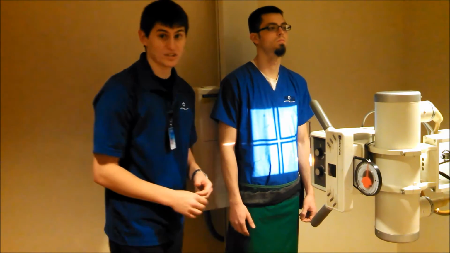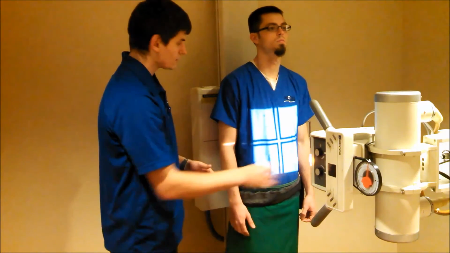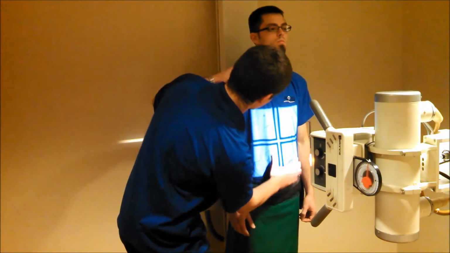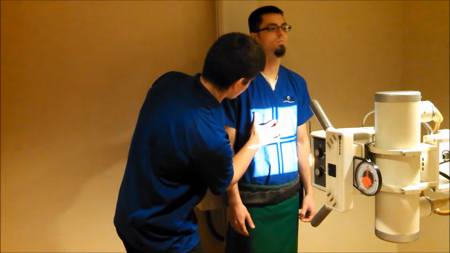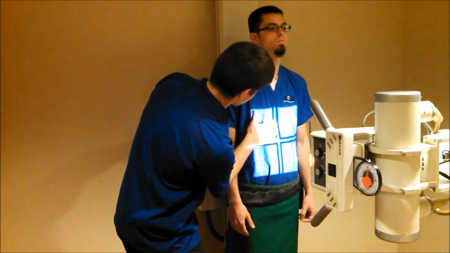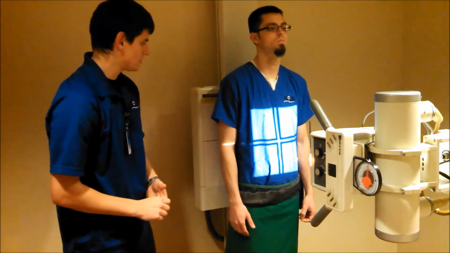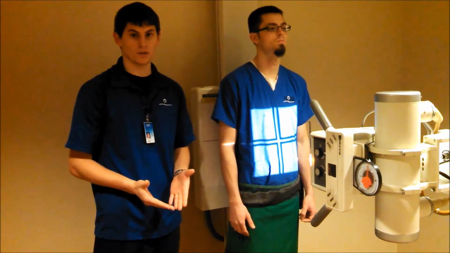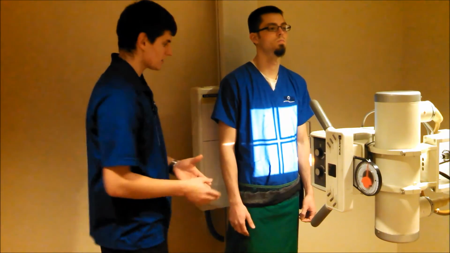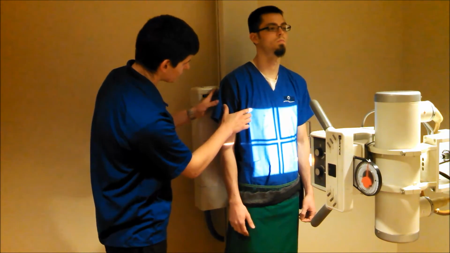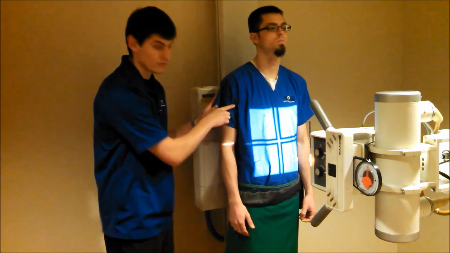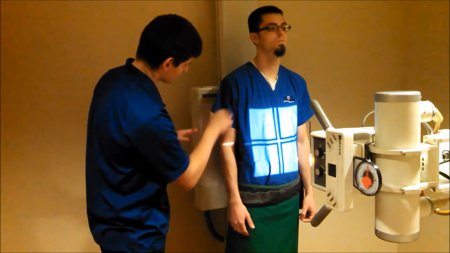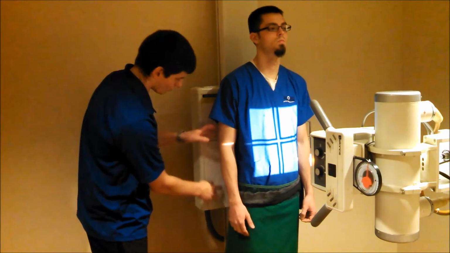We want to make sure our patient is centered to the film. So we're going to feel for his xiphoid tip. Yep, he's lined up there. Make sure that we have all the anatomy on there, and a sure way to do this is to make sure that you have light at the level of the axilla, which we do. I'm going to put a right marker.